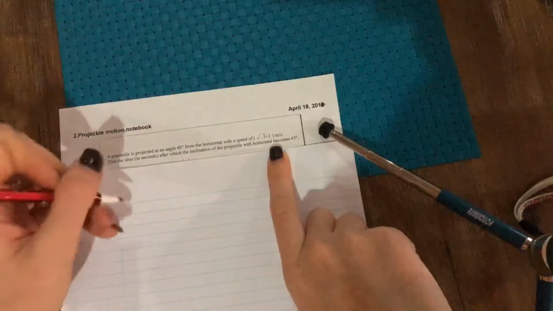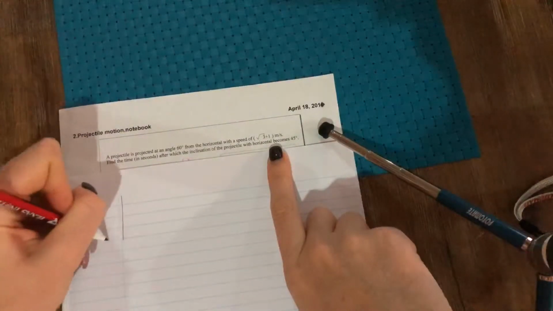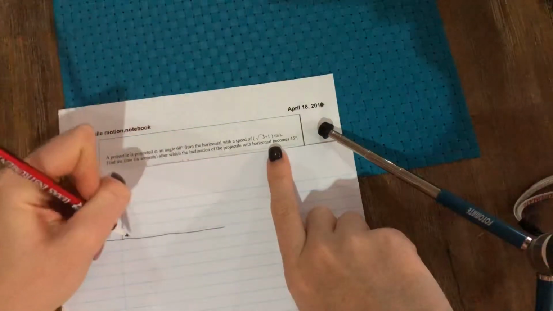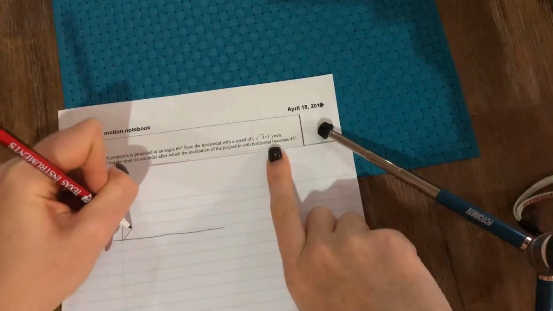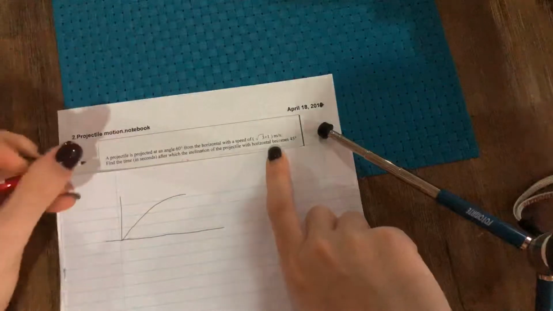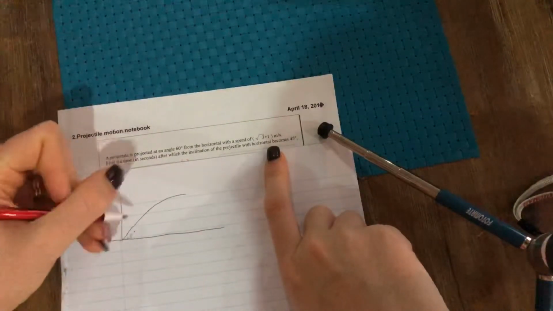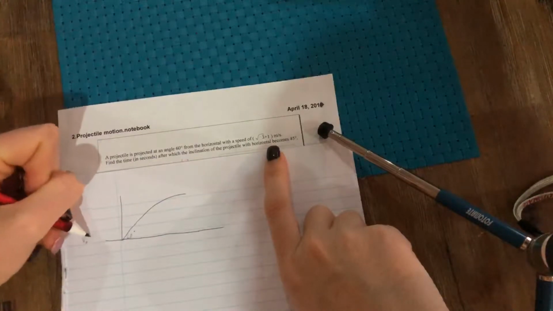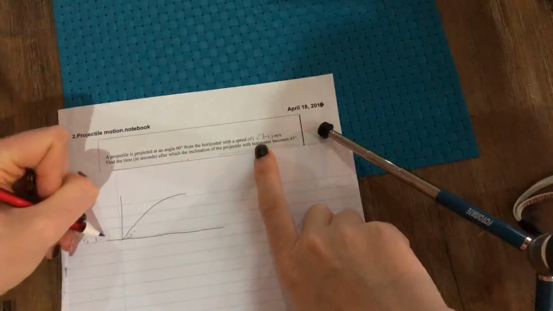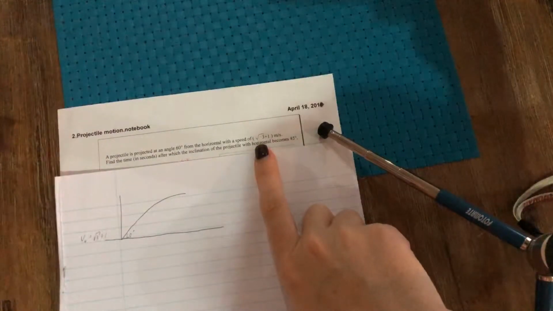So what we've got here is our projectile. That's 60 degrees and V0 is root 3 plus 1.